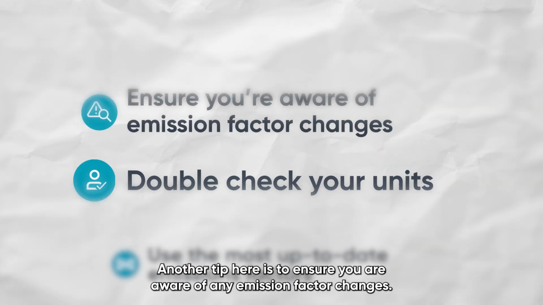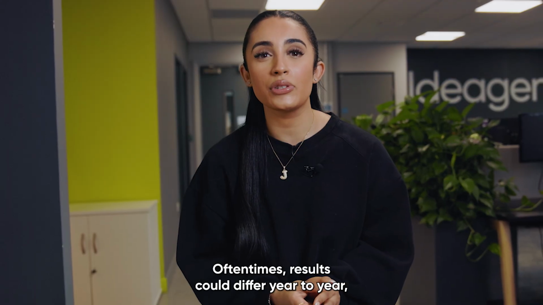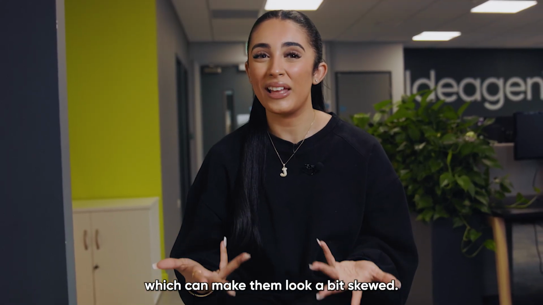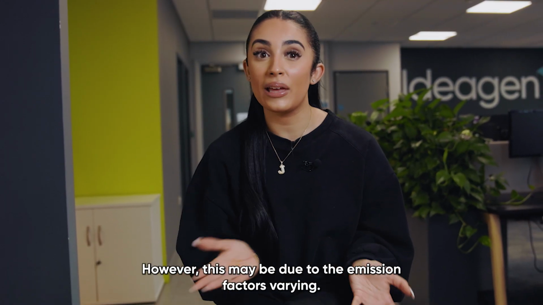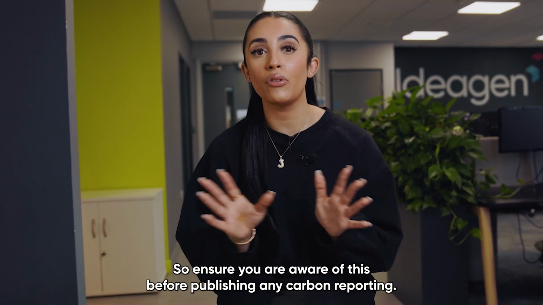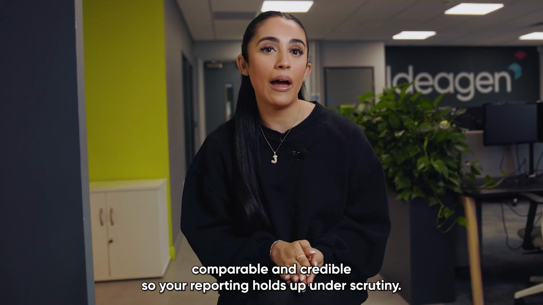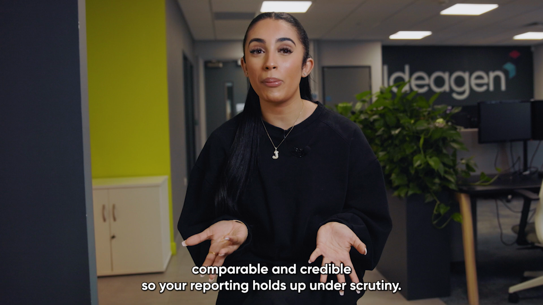Another tip here is to ensure you are aware of any emission factor changes. Oftentimes, results can differ year to year, which can make them look a bit skewed. However, this may be due to the emission factors varying, so ensure you are aware of this before publishing any carbon reporting. Getting these steps right ensures your emissions totals are accurate, comparable, and credible, so your reporting holds up under scrutiny.